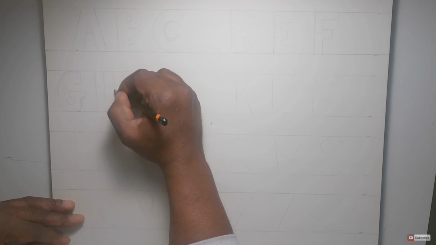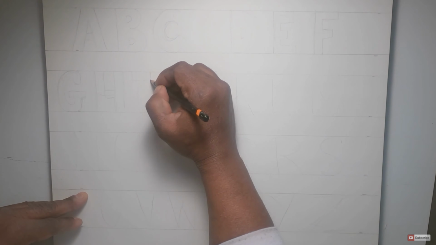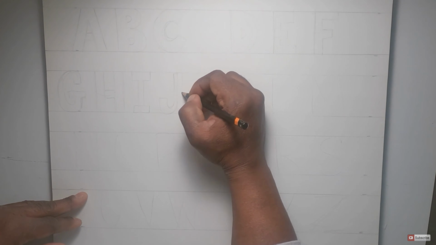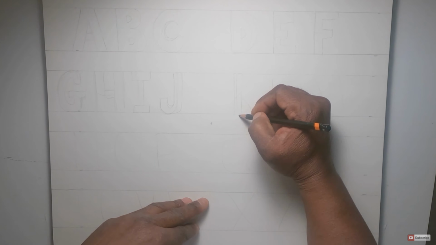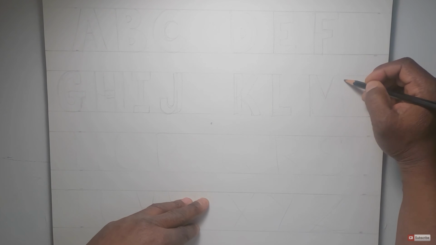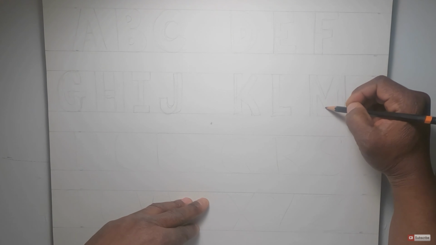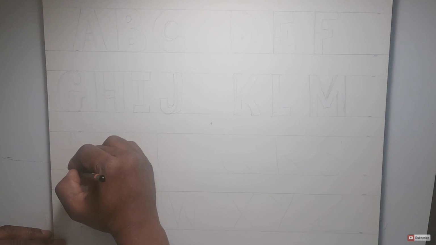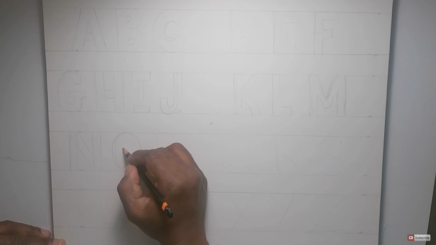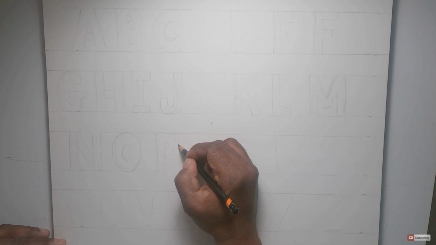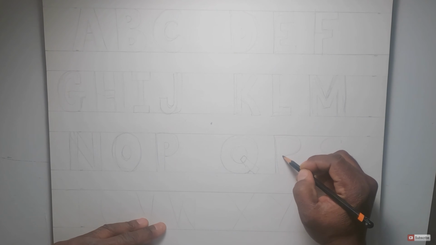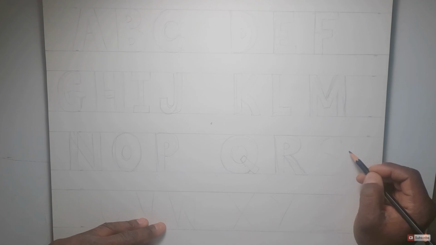And for this, what I'm doing right here, you can use a ruler too to get through the letters if you want them perfectly straight. But for this tutorial, I just use the ruler to get the line in so I can have my letters on a straight line. But I think I'm getting the lines out pretty good. So the second line went from G to M, and the third line is going from N to S.